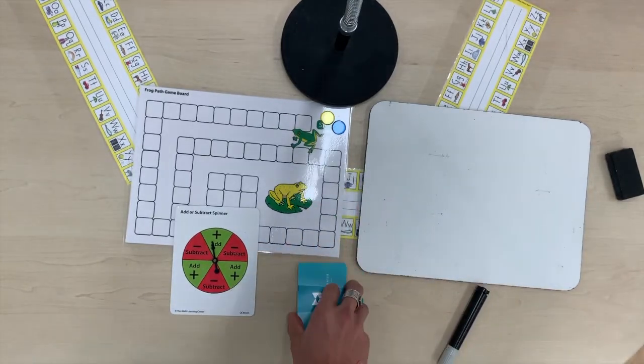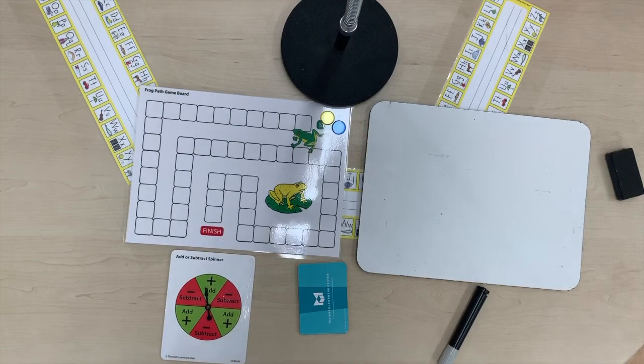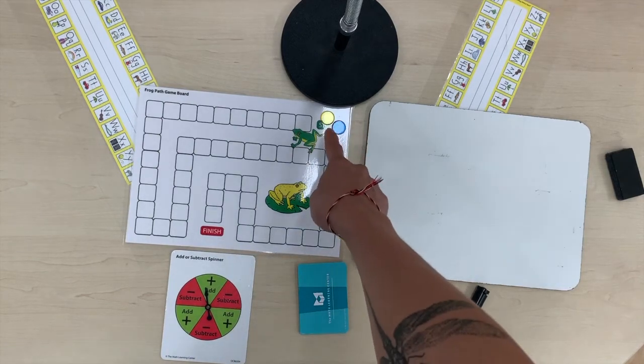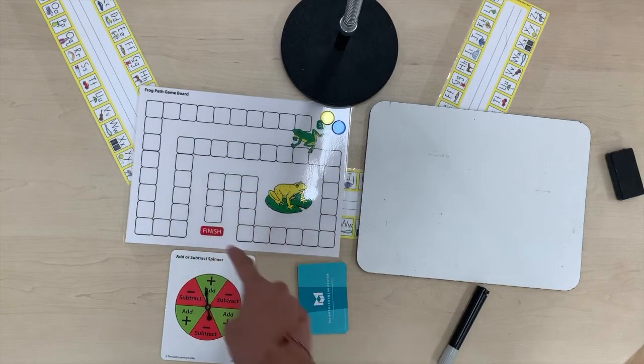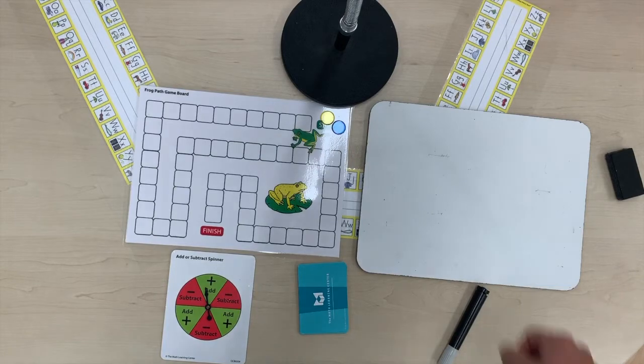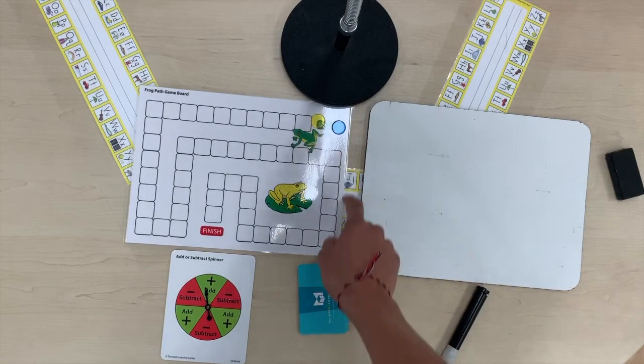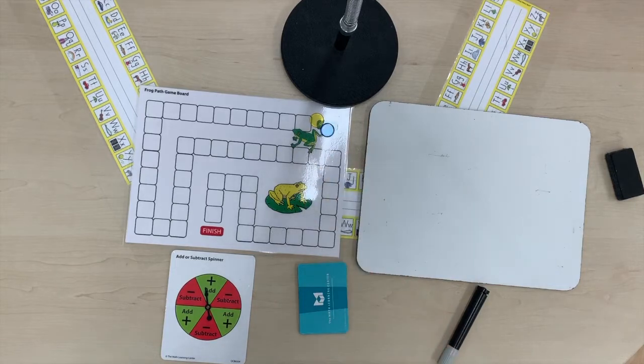Now, friends, our goal is to be the first one to get right to the finish line. Remember all of the addition strategies that we reviewed? Those are some of the strategies that you could use to help you win the game. Ready? I'm going to be yellow, and player 2 is going to be red. Player 3 is going to be blue.